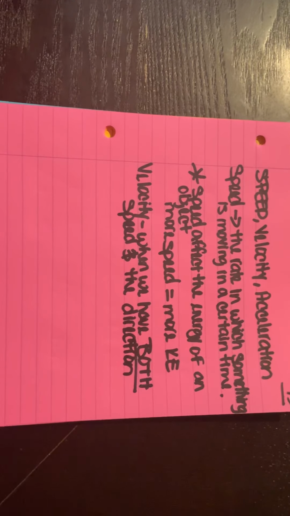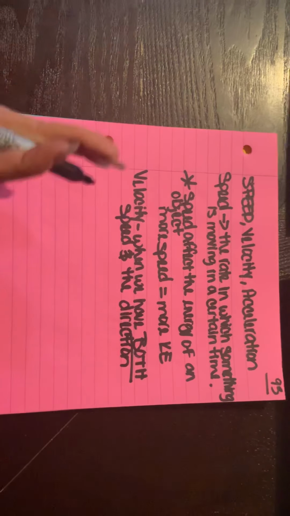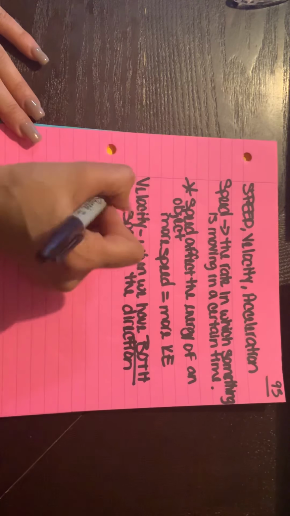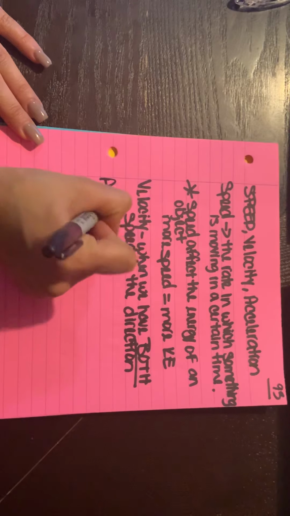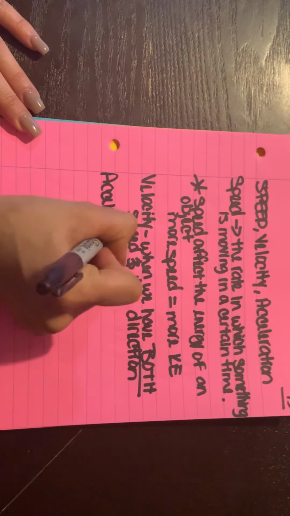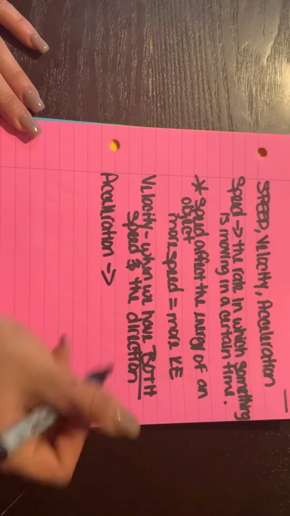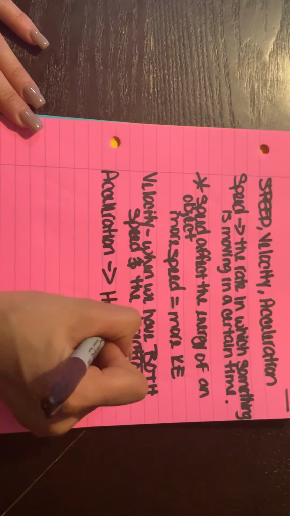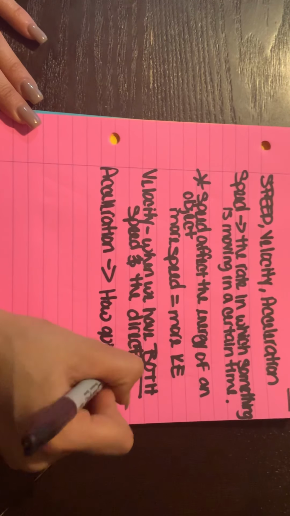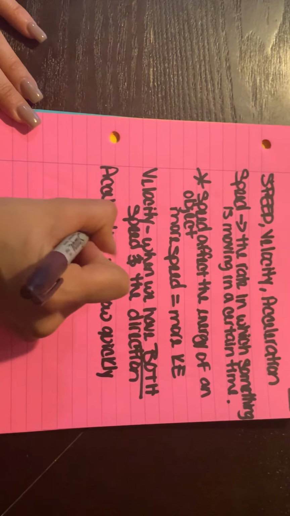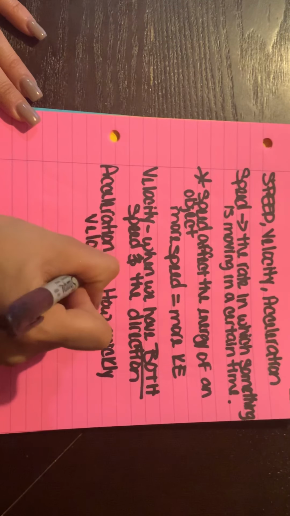Am I always going to be going at the same speed and traveling in the same direction? No, I'm going to be changing direction and I'm going to be changing speed at times as well. And that is called acceleration, which is my favorite part. Acceleration. What is acceleration? How quickly velocity changes.